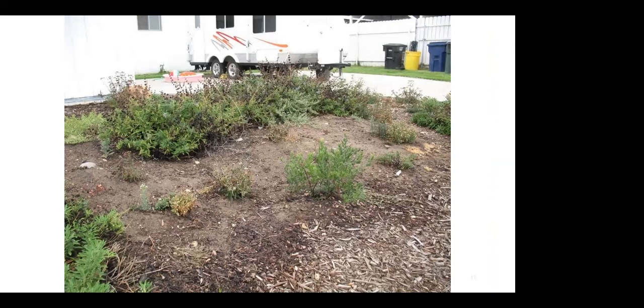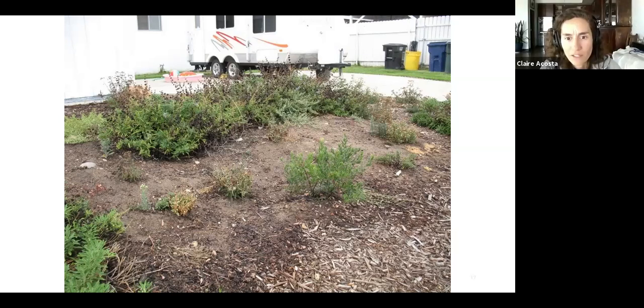Obviously, in the picture, it looks like all their mulch is washing away. It's going down the slope. So either they need to replenish their mulch or potentially do some kind of water catchment swale or something like that to keep the water from just shedding all of the mulch off.